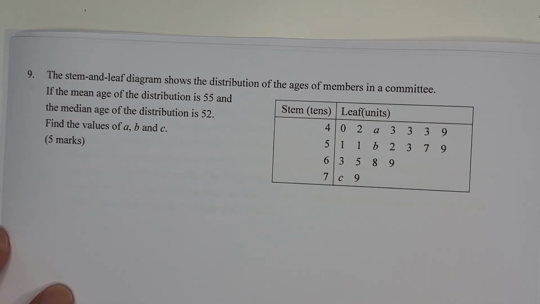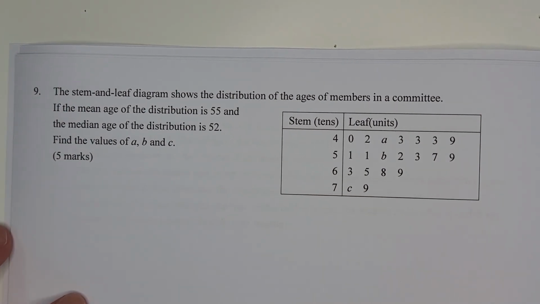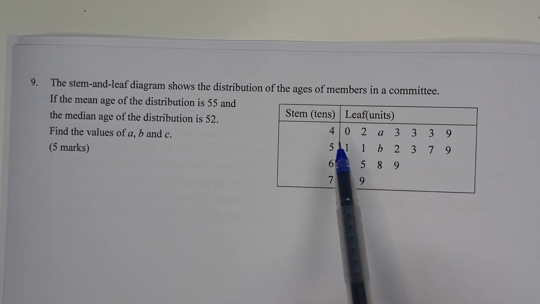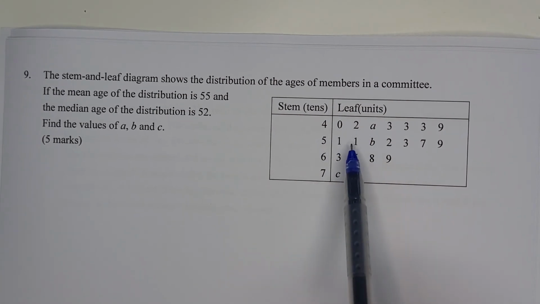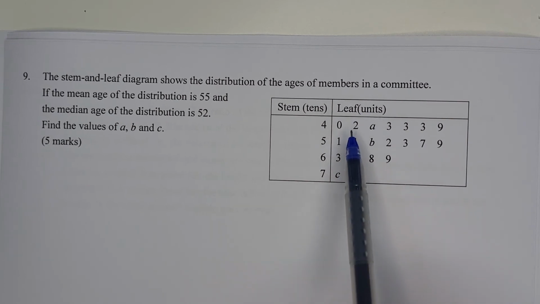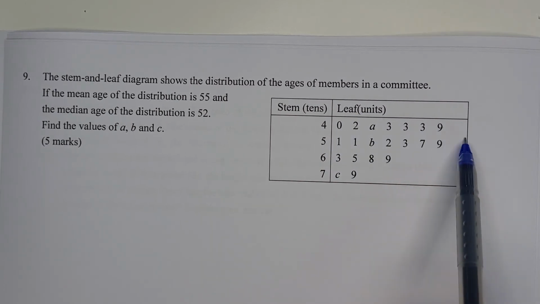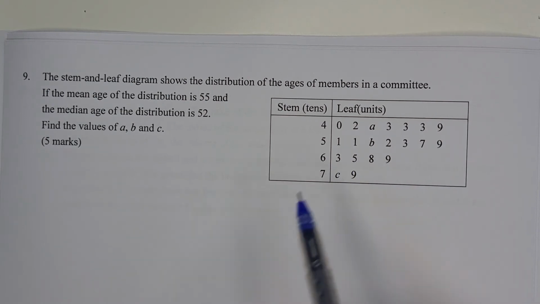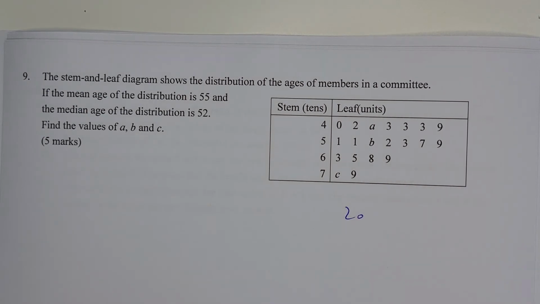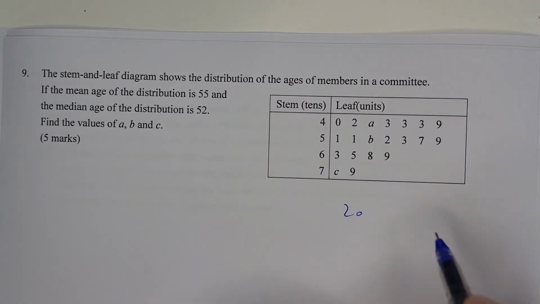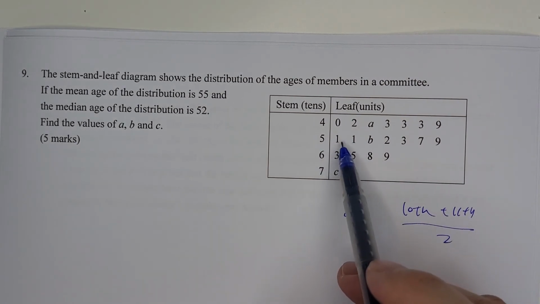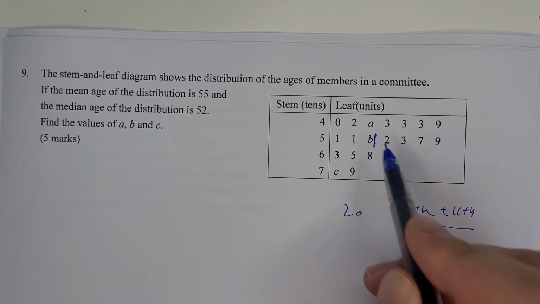So in this stem and leaf diagram, the mean age of the distribution is 55 and the median age of the distribution is 52. So find the value of A, B, and C. Look at these questions. First of all, you need to count the number of data here. So 1, 2, 3, 4, 5, 6, 7, 14, 15, 16, 17, 18, 19, 20. Okay, there are in total 20 data. The position of median would lie between the 10th and 11th, over 2. So 7, 8, 9, 10, 11 here.